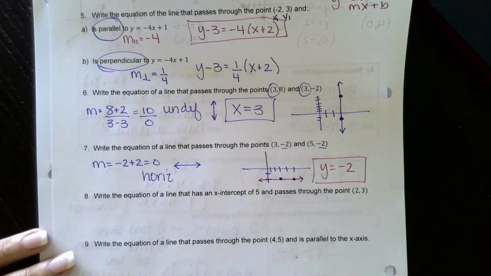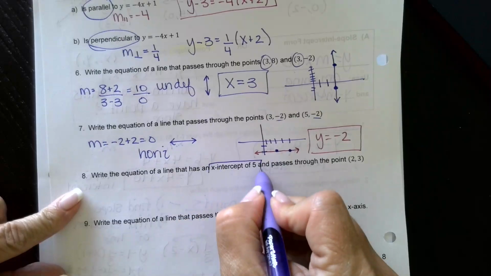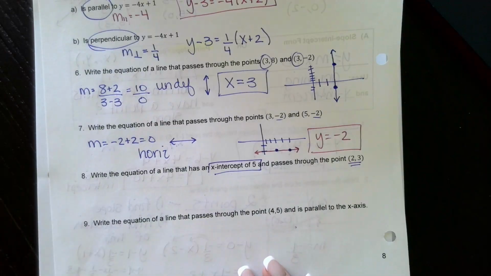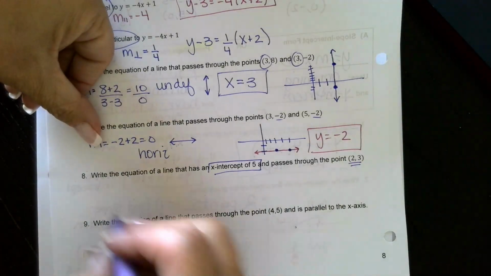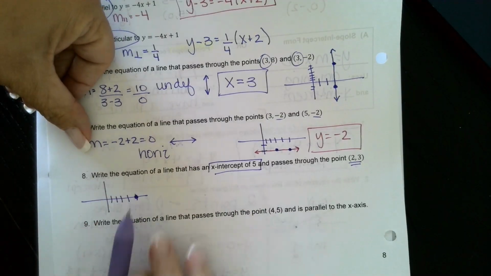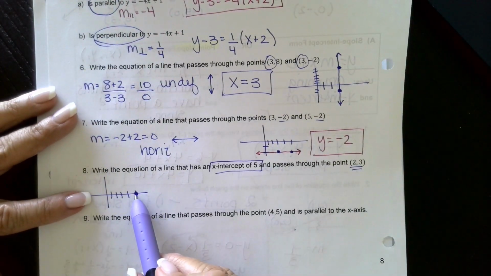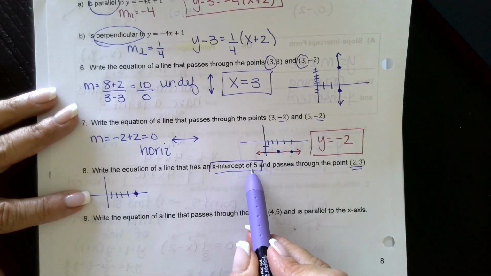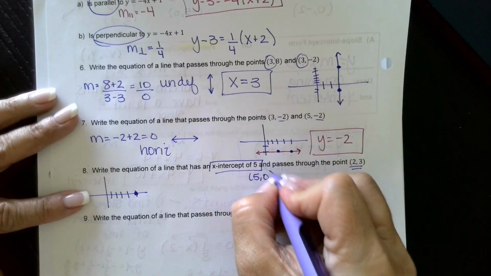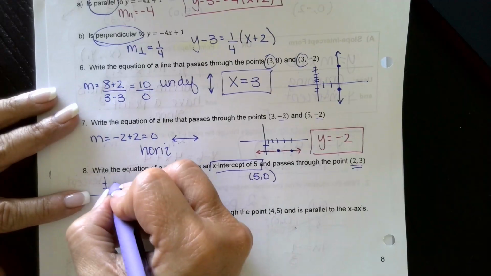Okay? All right, 2 more, almost finished. So an equation of a line that has an x-intercept of 5 and passes through the point of 2, 3. So an x-intercept of 5, that is not my y-intercept. This is the point that I have. This is my x-intercept. So what I have here is I don't have a slope, I don't have an intercept, but I do have 2 points. So here's my first point, and this point is really 5, 0. So I have this point 5, 0, and I'm going to have a point 2, 3.